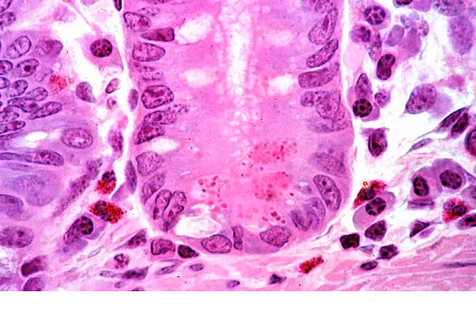Now, outside, these are eosinophils. These red cells. Don't confuse these red cells in the lamina propria with these red cells in the base of the crypts of Lieberkühn.